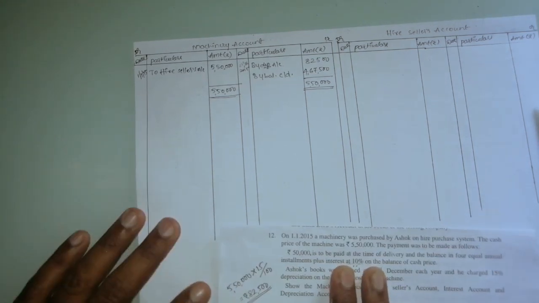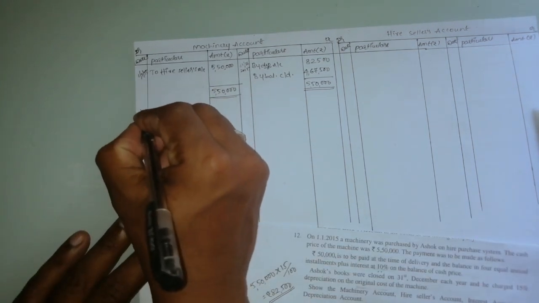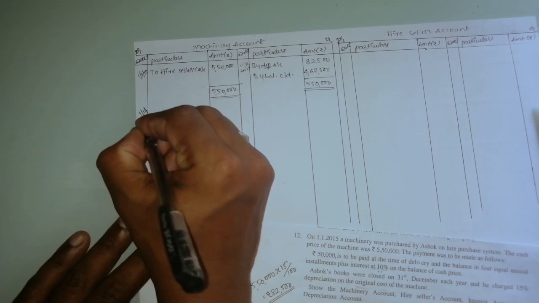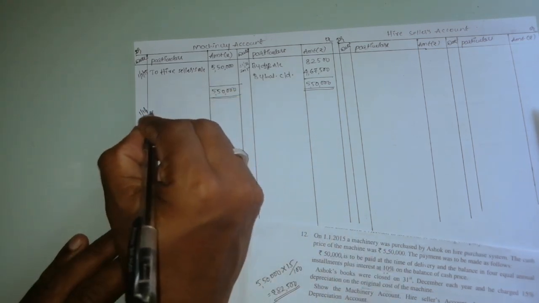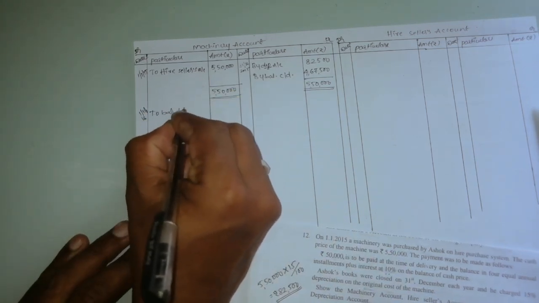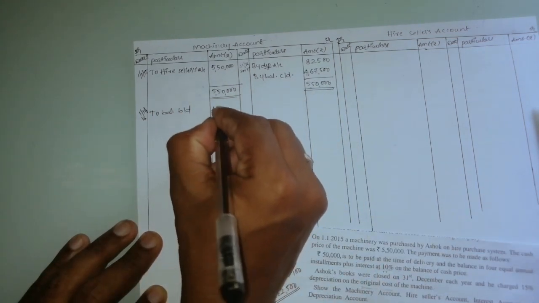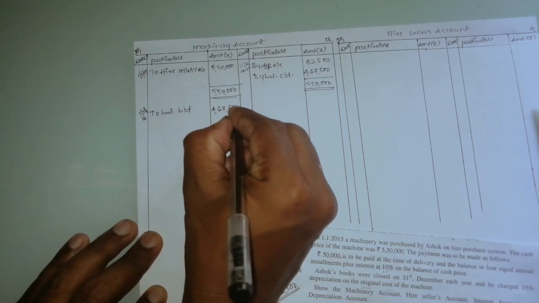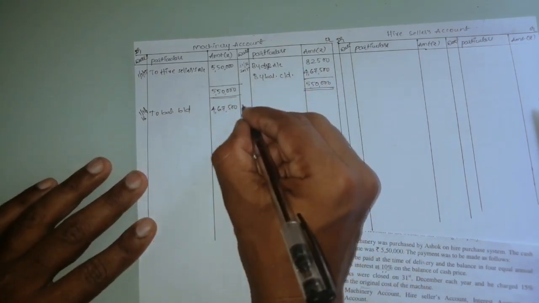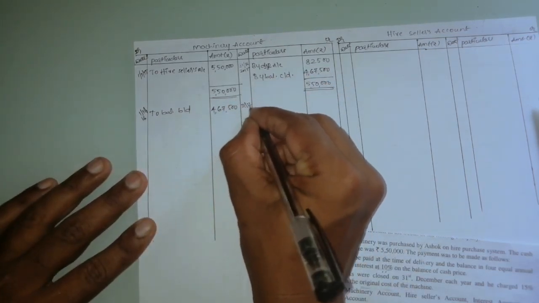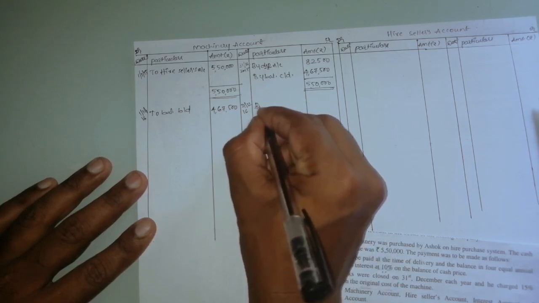Next, for the year 2016, to balance brought down, 4,67,500. Again on 31st December 2016 by depreciation.